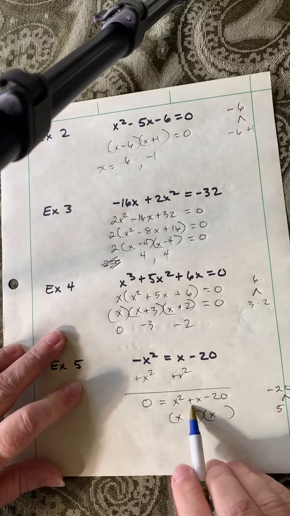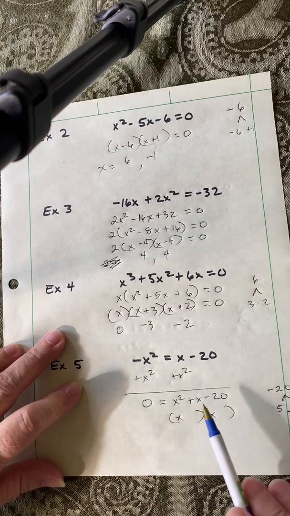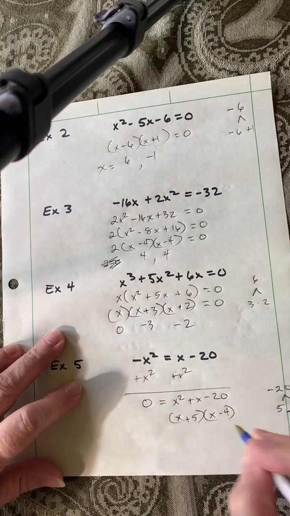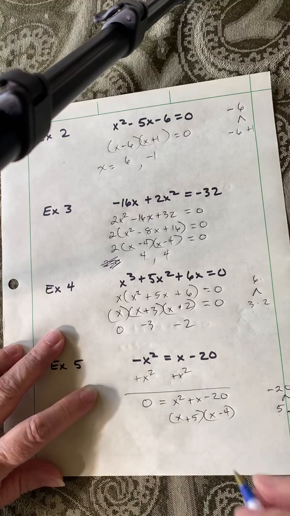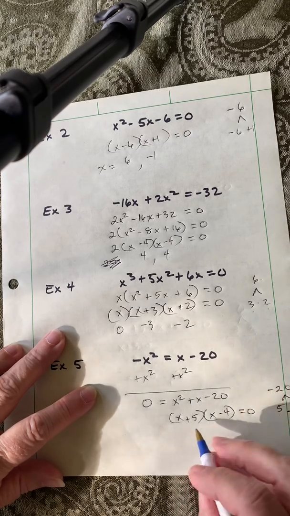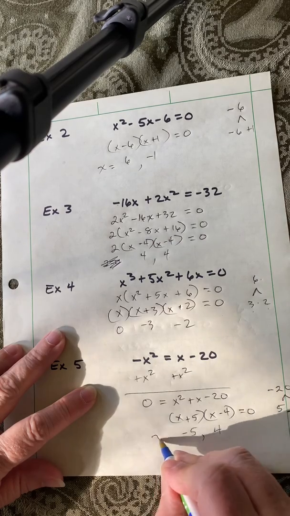And this one is positive, so my bigger number is positive. Put that there. Okay, so 5 times negative 4 gives me the negative 20. 5 plus a negative 4 gives me the positive 1. So plus 5 minus 4. Okay, and that is equal to 0. Now I use the zero factor property. This one gives me a negative 5, and this one gives me a 4.